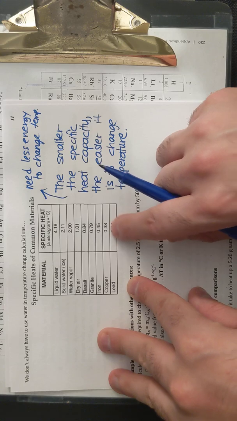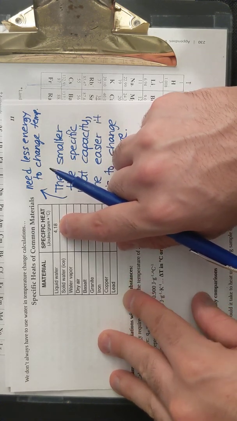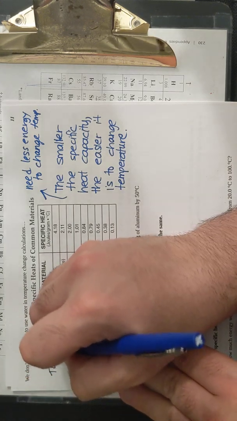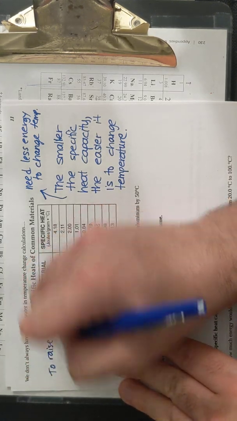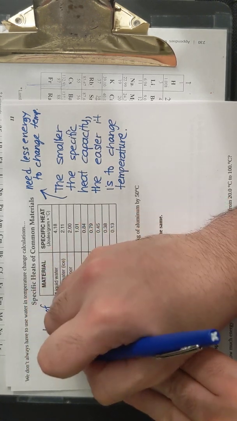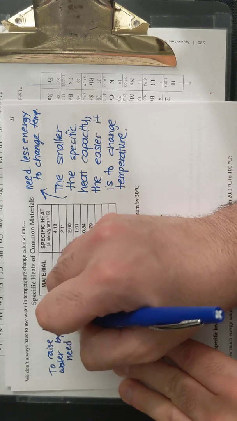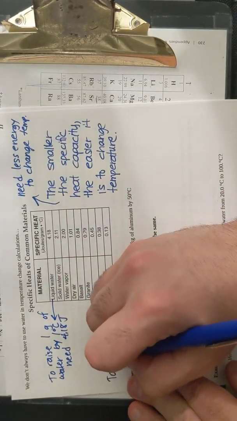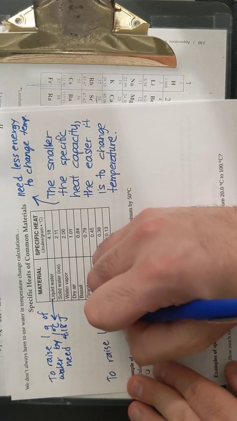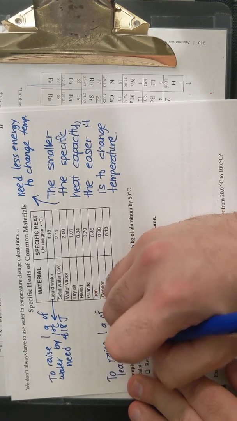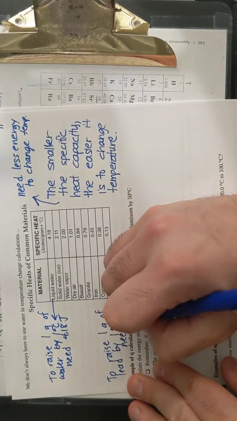I'm going to talk about it in terms of water: to raise 1 gram of water by 1 degree Celsius, I need 4.18 joules, but to raise 1 gram of lead by 1 degree Celsius, I need 0.13 joules.